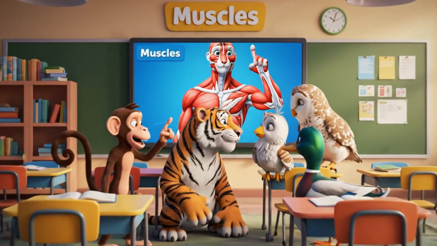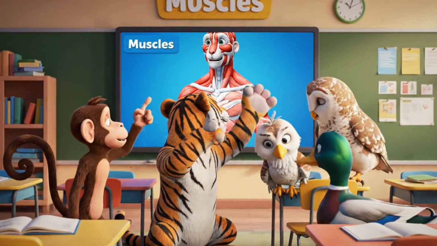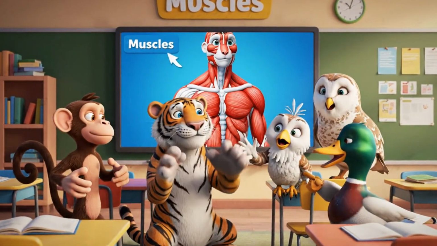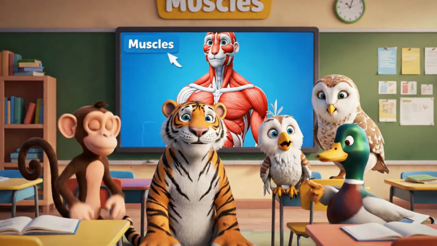Look at how the bicep flexes right there. And this muscle here is crucial for my leap.